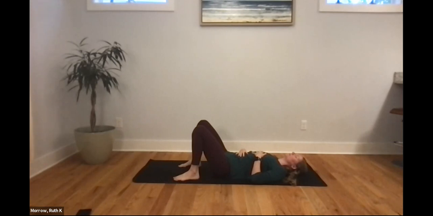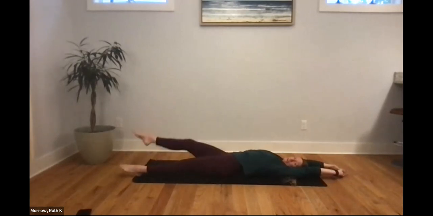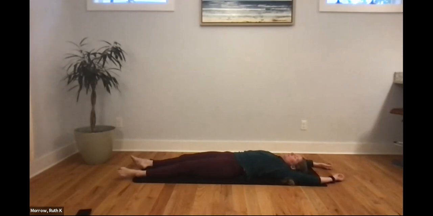Just getting clear, deep breath in. Exhale. Now from here, stretch your arms up and stretch your legs down. Make yourself nice and long. Stretch up and down, top to bottom. Reach. And then soften that down onto the mat.